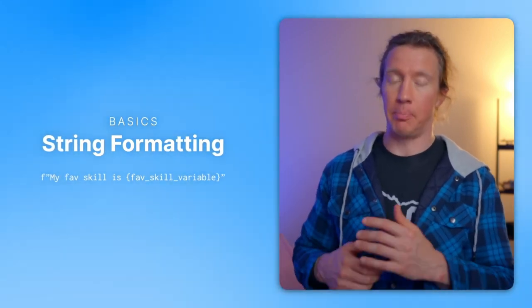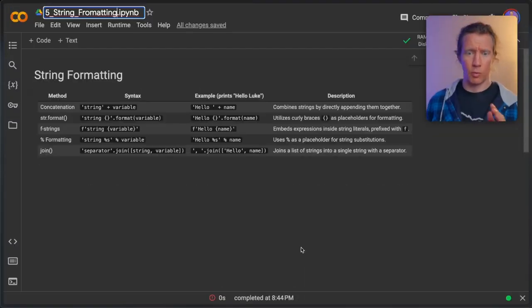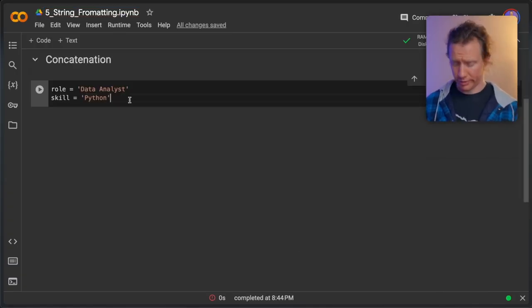strings. Let's build on that further by this topic of string formatting. So jumping back into my Jupyter Notebook, we're going to be going over 5 different operations for string formatting. And some of them you may have even played with already, the methods of it. And well, the first one, I know you did.